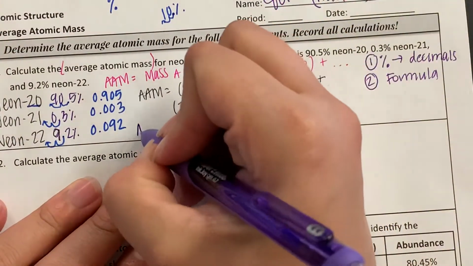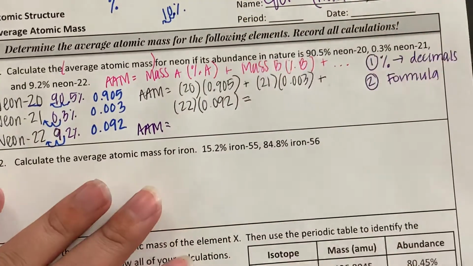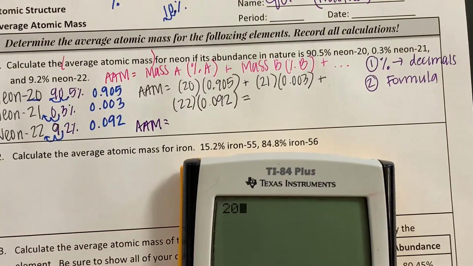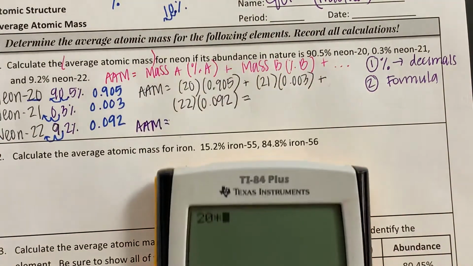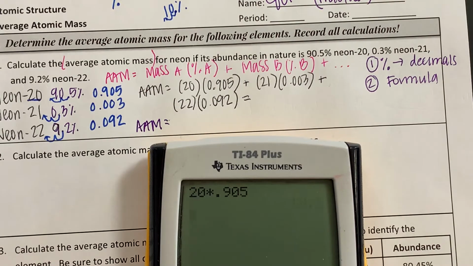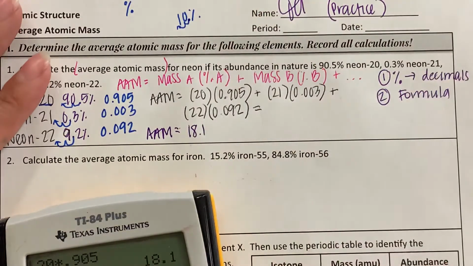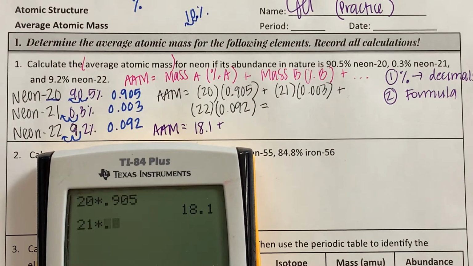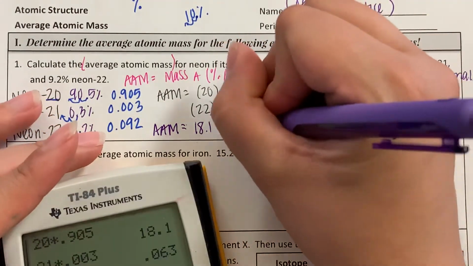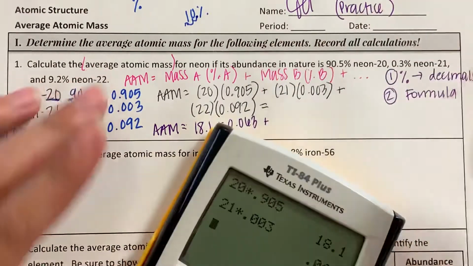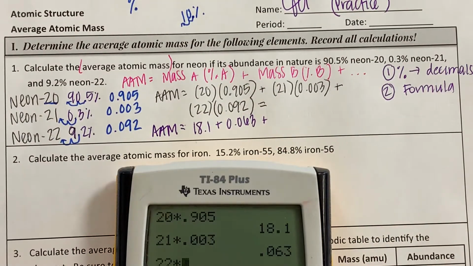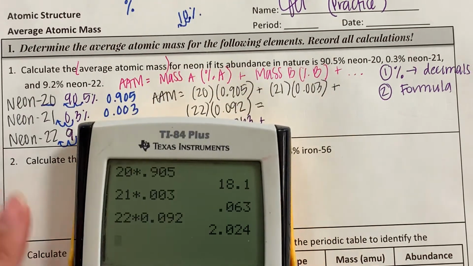So, average atomic mass, and yes, I keep rewriting this so that I can keep organized. So I have 20 times 0.905, I get 18.1. And also, please make sure not to round until the very end. Keep all the decimal points. 21 times 0.003, 0.063 plus 22 times 0.092, 2.024.